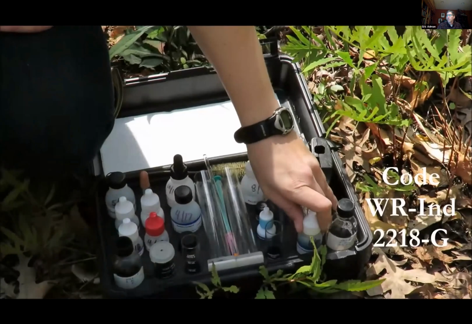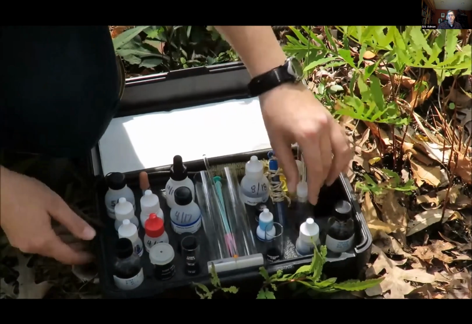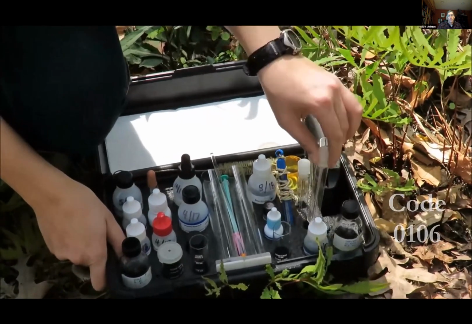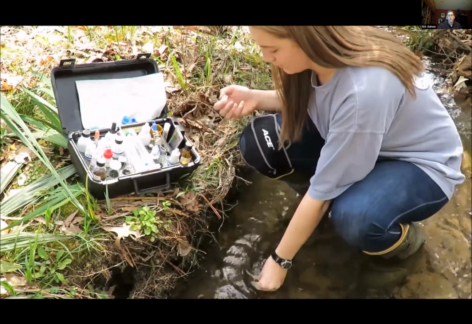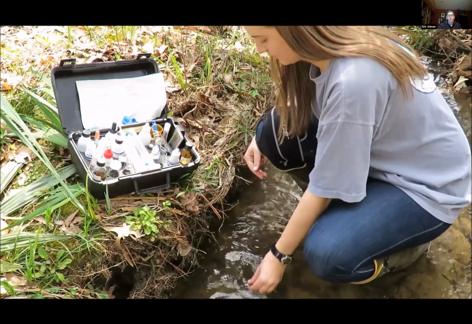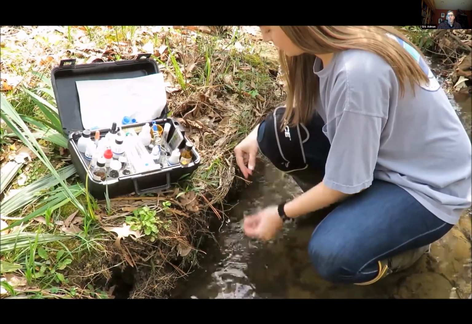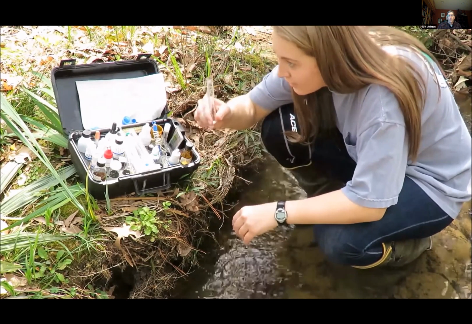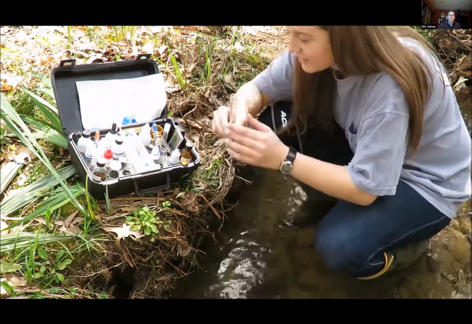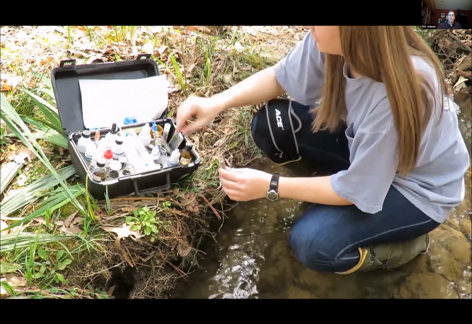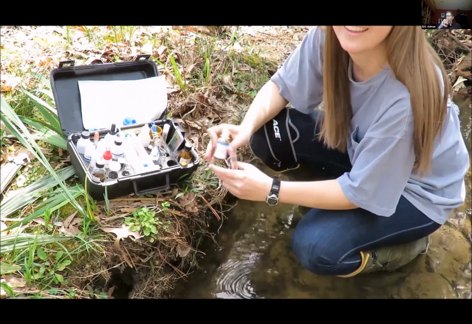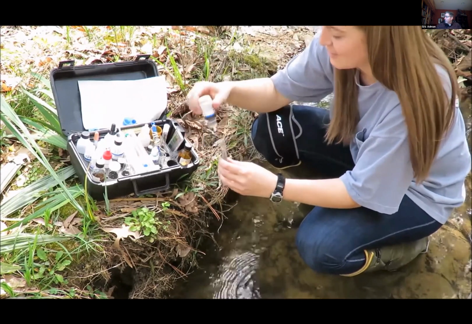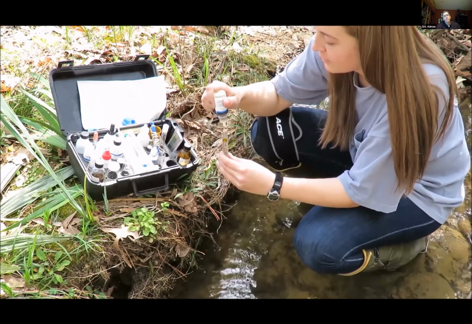For this test, you will need the wide range indicator, small plastic tube with cap, and the OctaSlide viewer with both OctaSlide color bars. Remove the small plastic tube from your kit and rinse 2 to 3 times with water from your site. Fill the tube above the line with site water and flick out excess until the bottom of the meniscus touches the 10 milliliter line. This is your sample. Locate the wide range indicator bottle in your kit. Add 10 drops to your sample. When dispensing the reagent, take care to hold the dropper bottle vertically. This ensures uniform size drops.